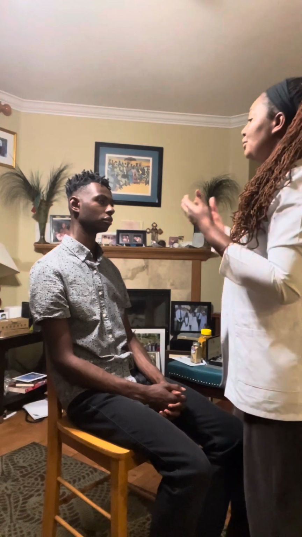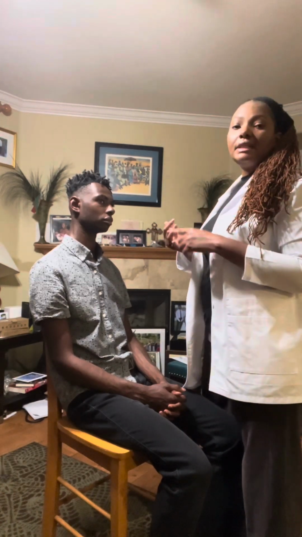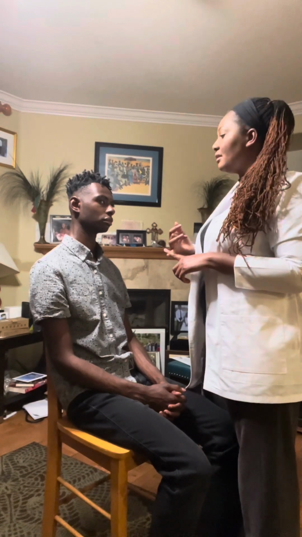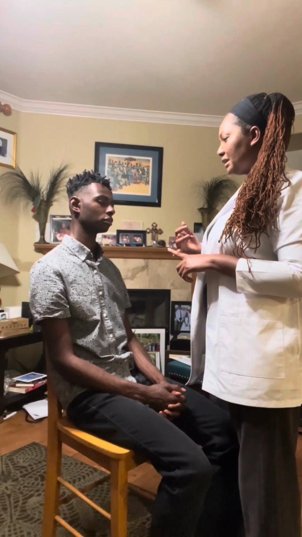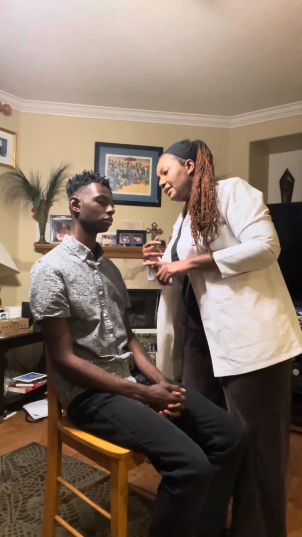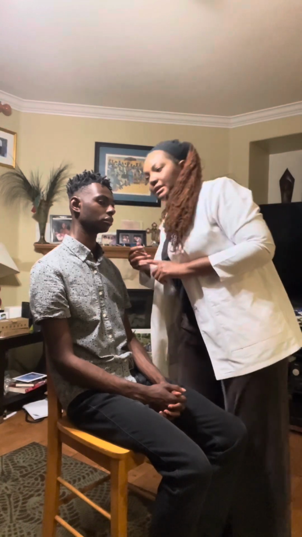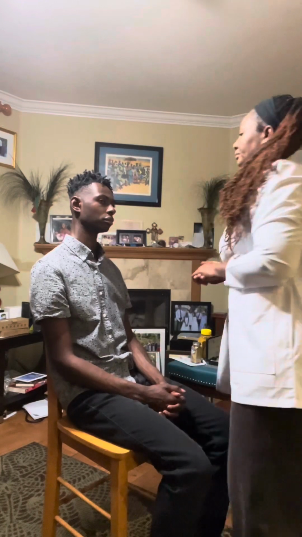Before I move on, when I did my eye assessment, I did not see any ptosis, I did not see any nystagmus, and I did not see any exophthalmos, which is the bulging of the eyes.